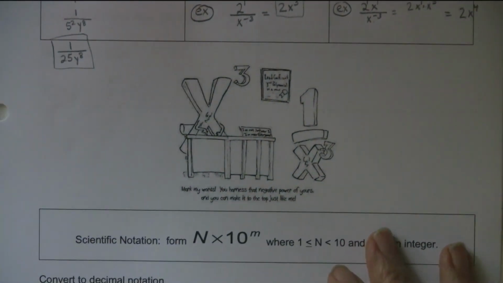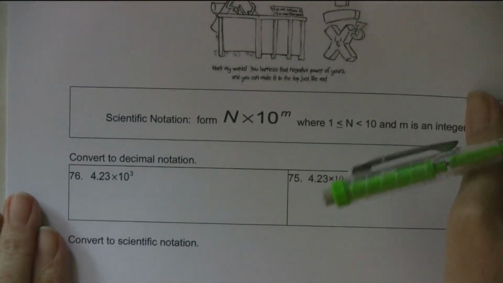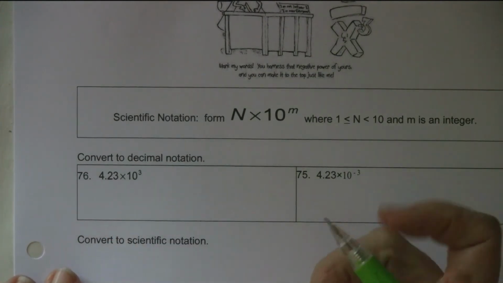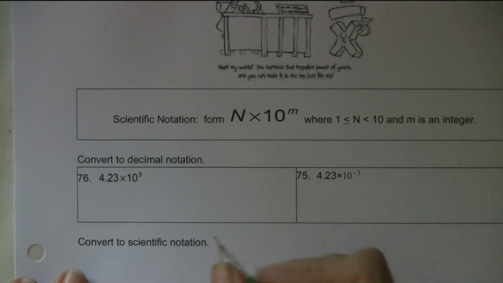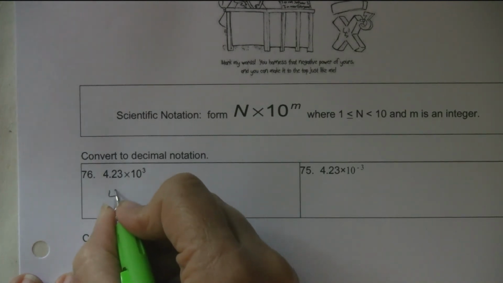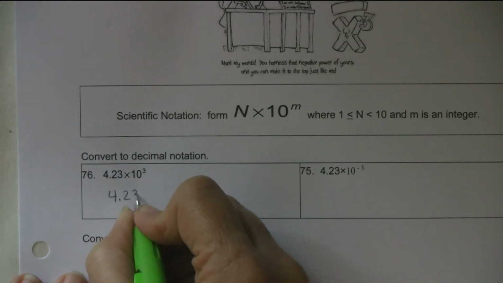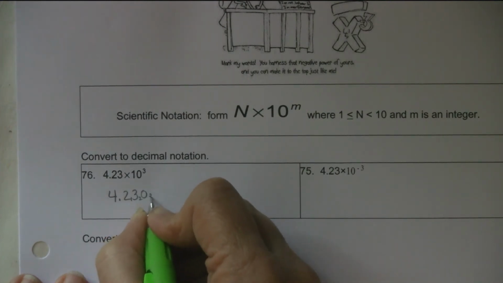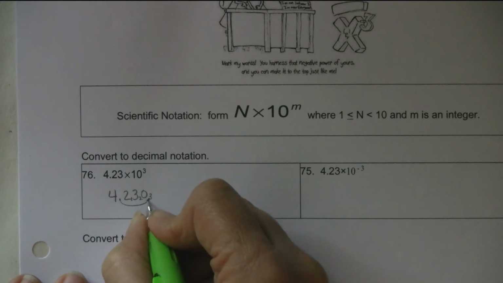Okay, so scientific notation, some more of it, and we already did one like this, and it's asking me to write it in decimal notation. So I move the decimal point 3 places, right? So 1, here's the decimal point, and I'm going to run out of room. So 1, 2, 3, and the decimal place moves over to here.